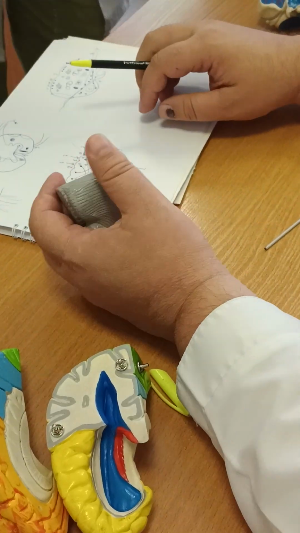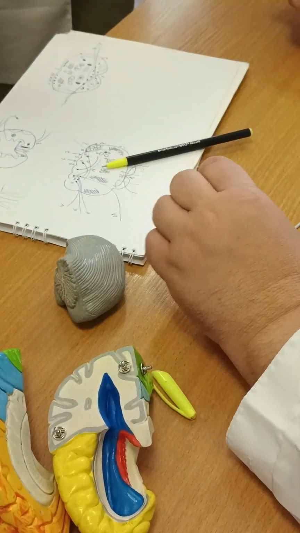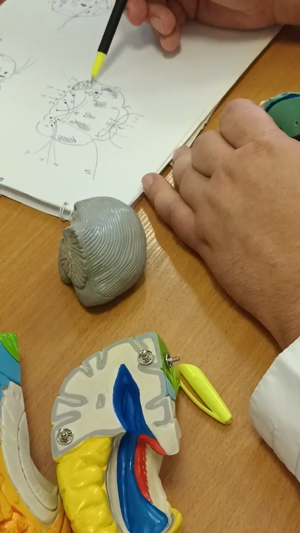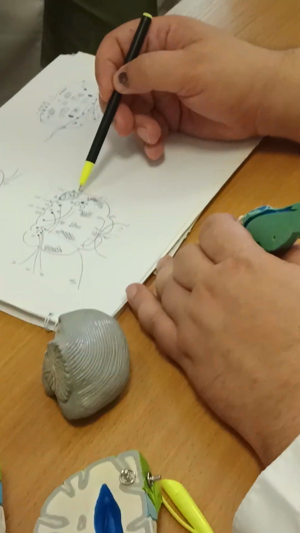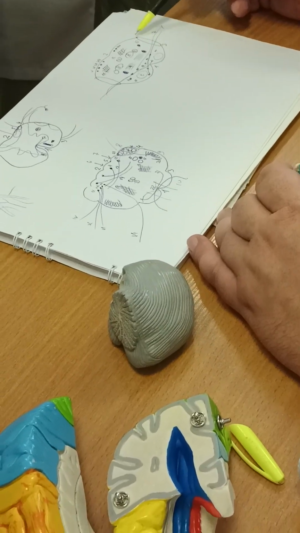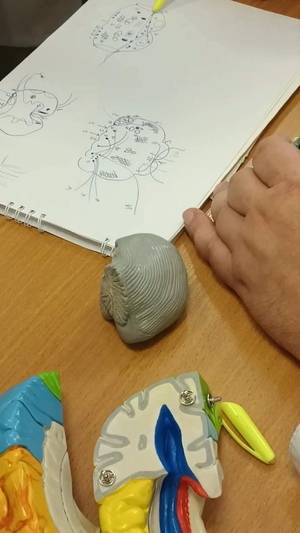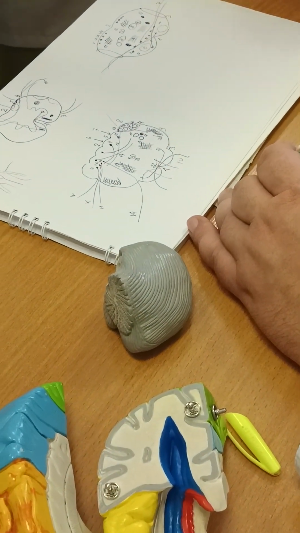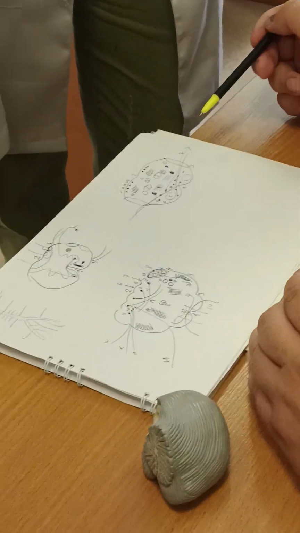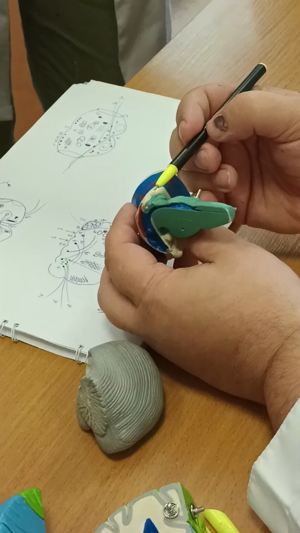Now, 3 peduncles we have in cerebellum. I already drew the inferior peduncle, and all tracts you need to know in inferior peduncle. The same I drew the medial peduncle. Here it is only one tract, pontocerebellar tract, tractus pontocerebellaris. And last peduncle, that is superior peduncle.